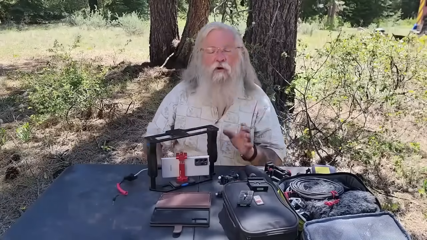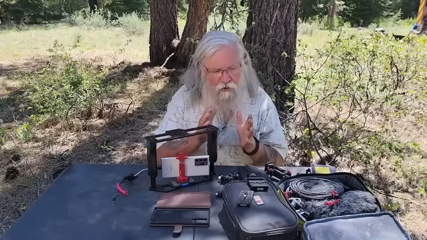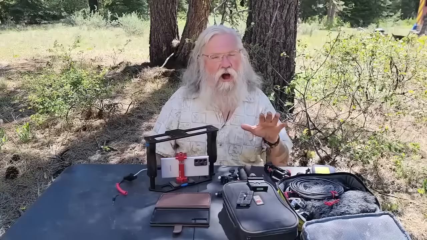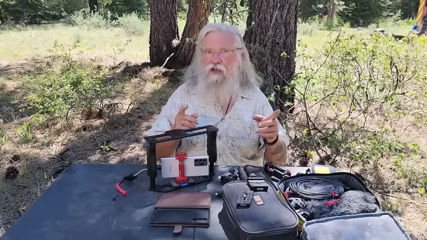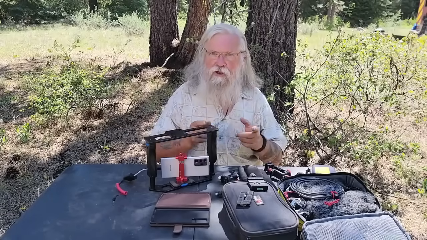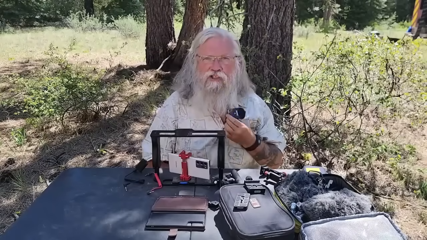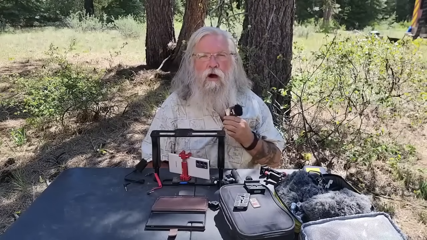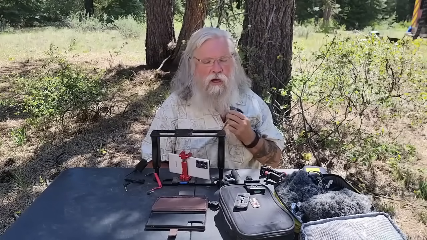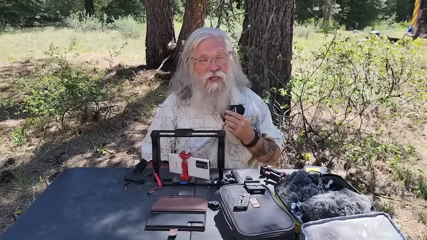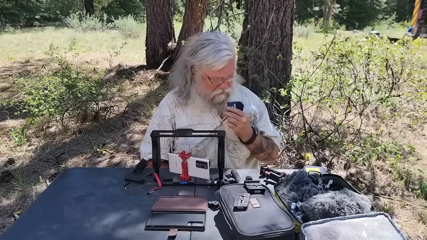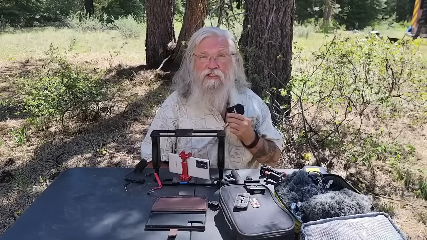At any rate, so audio. Sound is so important. Audio is almost as important as your video, and you want to get it right. You want to get them both right. But if you've got to mess one up, let it be the video and not the audio. Do good audio. I've been using these for a very long time. This is a Rode Wireless Go. I love this thing so much. It's $200 and it comes with the receiver and one transmitter.